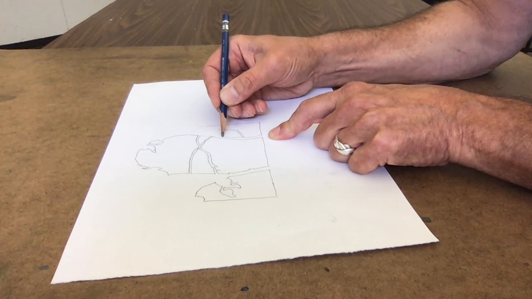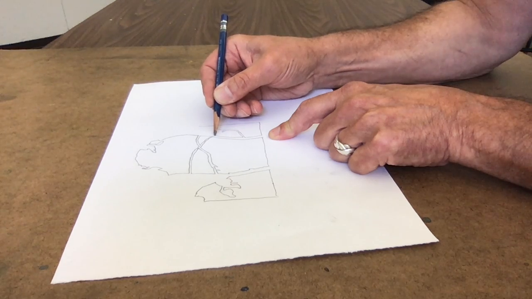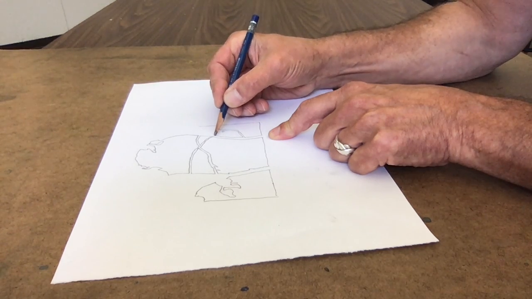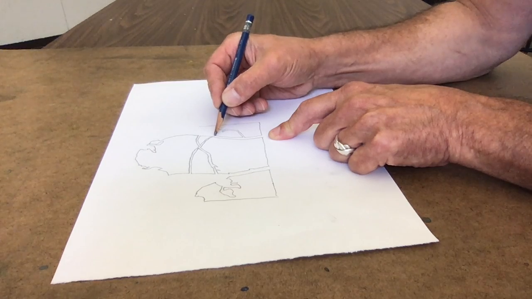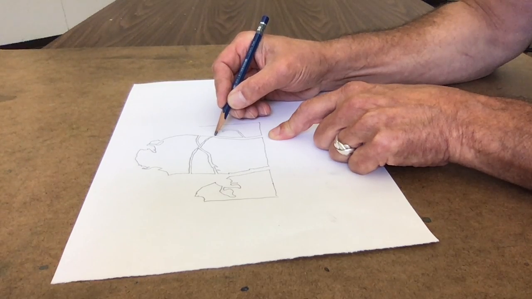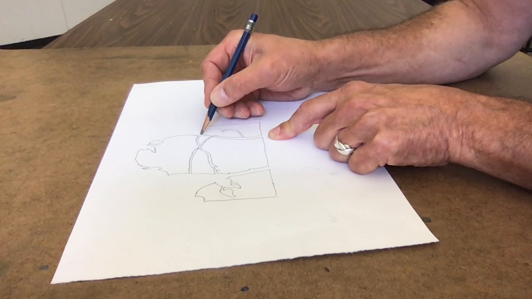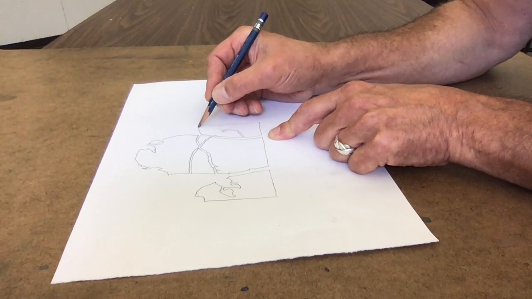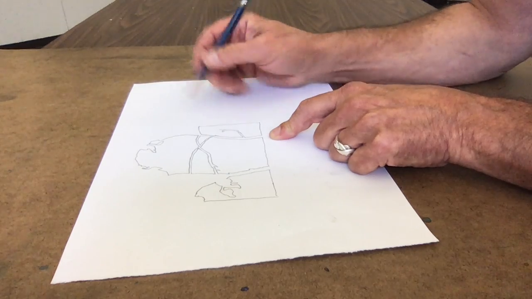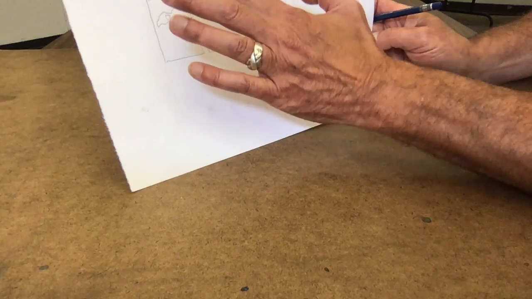That's where I messed up. Oh no, that's the bottom one. Okay, I got it right. I'm going to go up here, and this branch comes out like that. So there's another shape. So really, I actually got 1, 2, 3, 4, 5, 6 negative shapes.